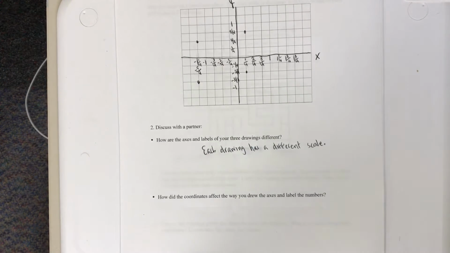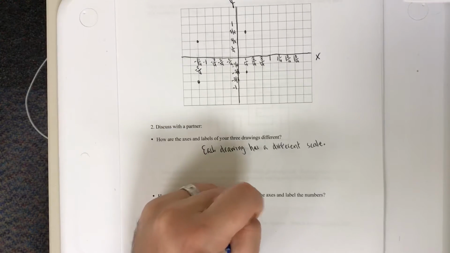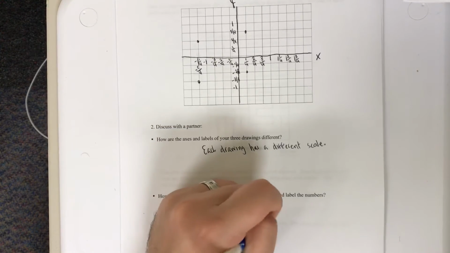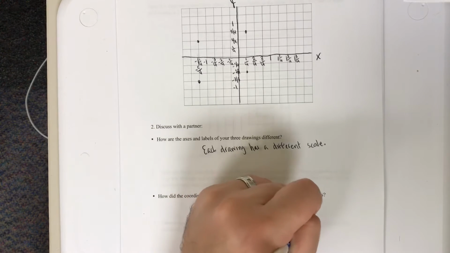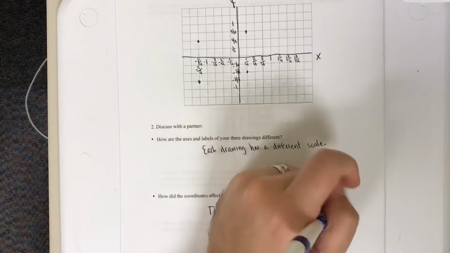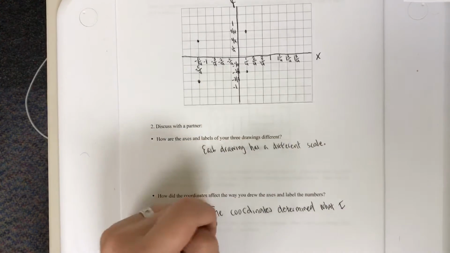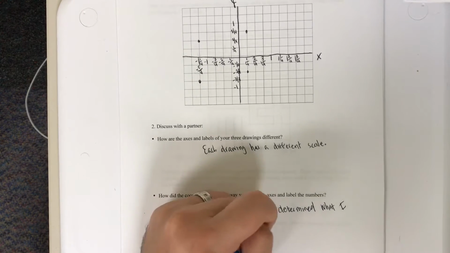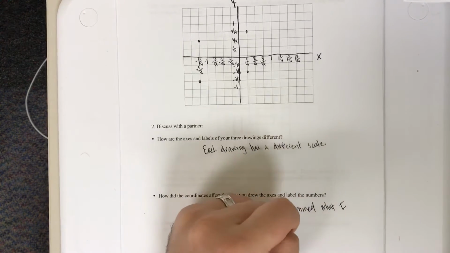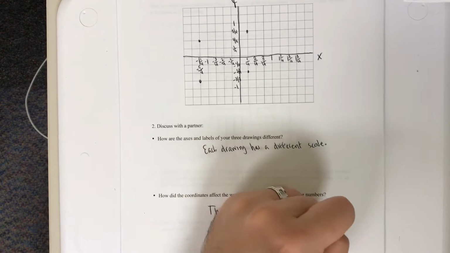Well, the coordinates help me determine what to count by. So the coordinates determined what I should count by, aka the scale I used.